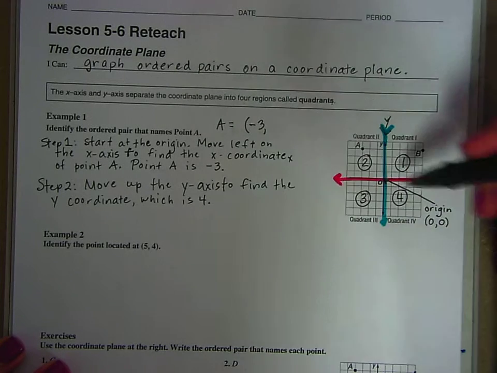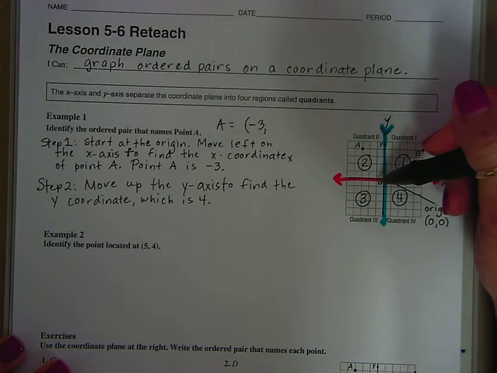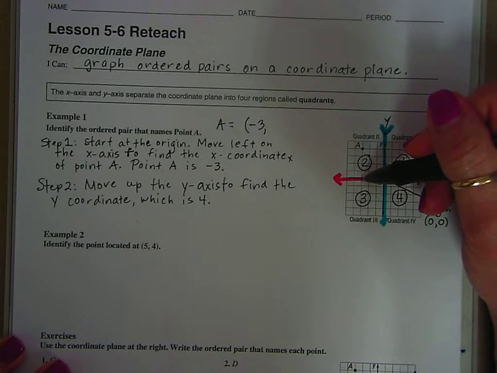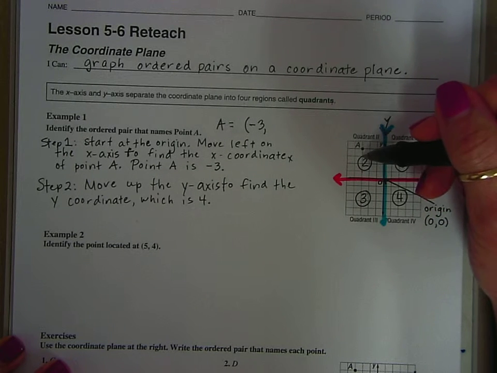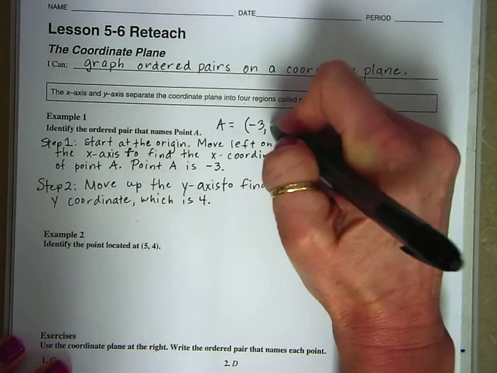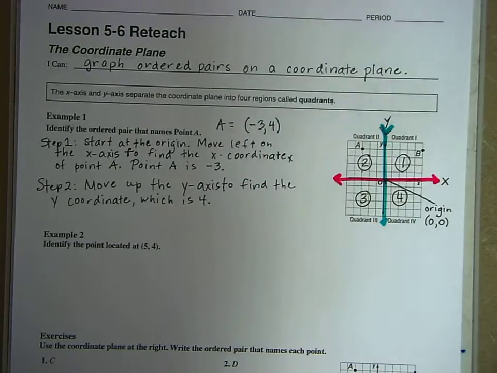All right, let's make sure that is true. Starting at the origin, we go left, -1, -2, -3, and then we move up 1, 2, 3, 4. So the ordered pair for A is negative 3, positive 4.